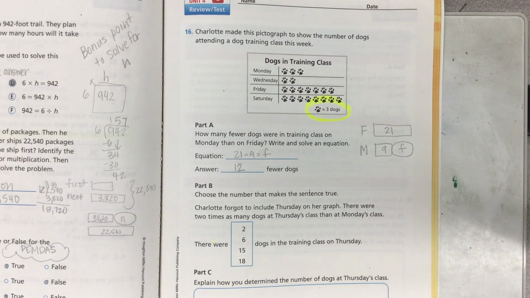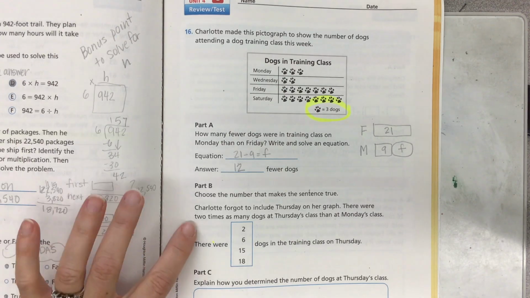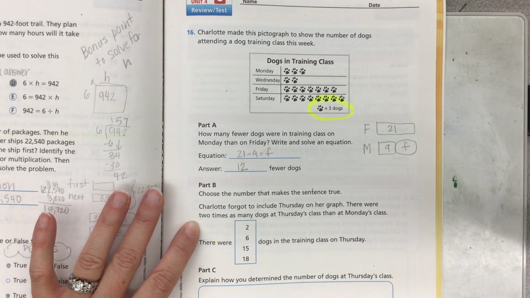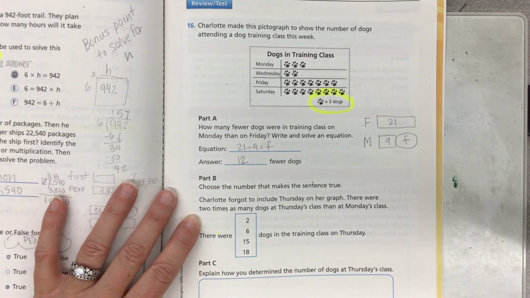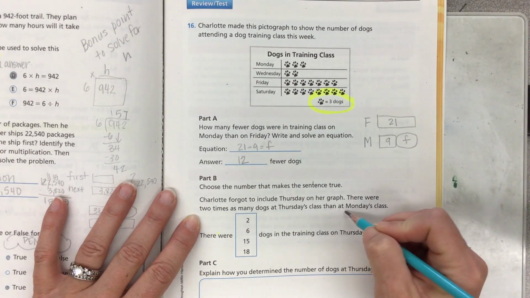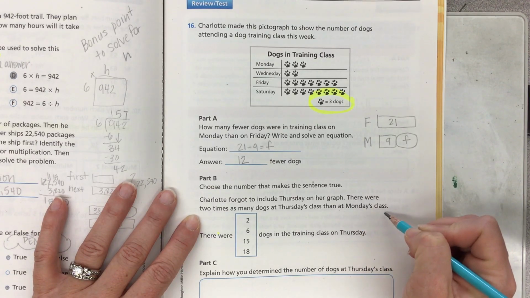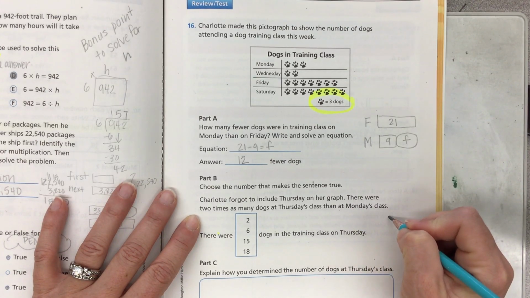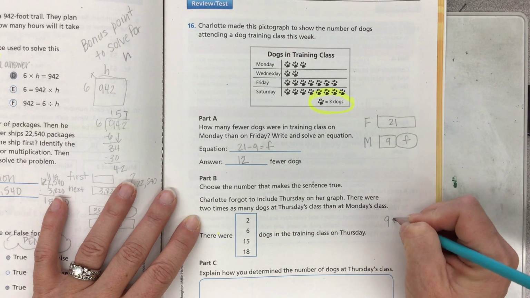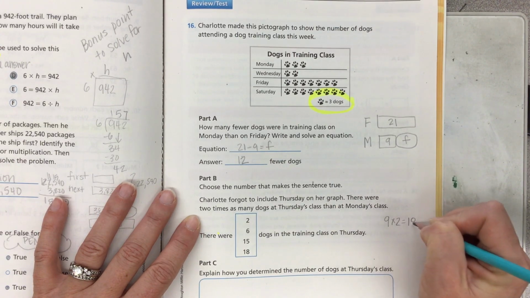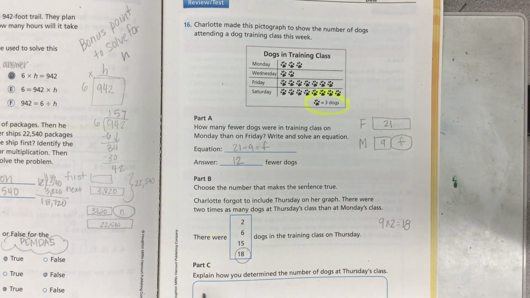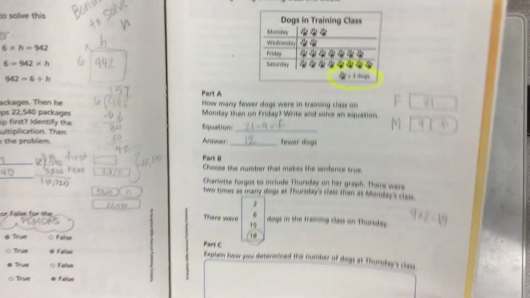Part B, choose a number that makes sense or makes the sentence true. Charlotte forgot to include Thursday on her graph. Oh no. There were 2 times as many dogs at Thursday's class than on Monday. Oh, that's 18 dogs. So how many were there on Monday? 9. There were 2 times as many at Thursday's class. So 9 times 2 is 18. So the answer would be 18. And then how would you explain how you determined the number of dogs in Thursday's class?